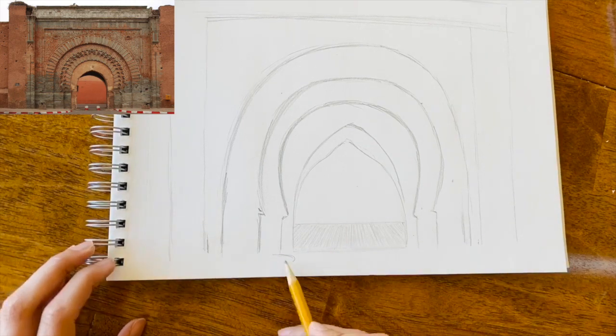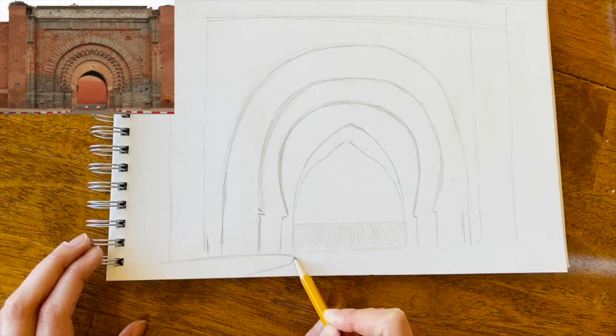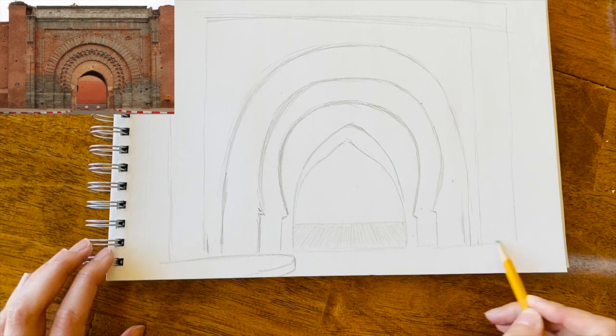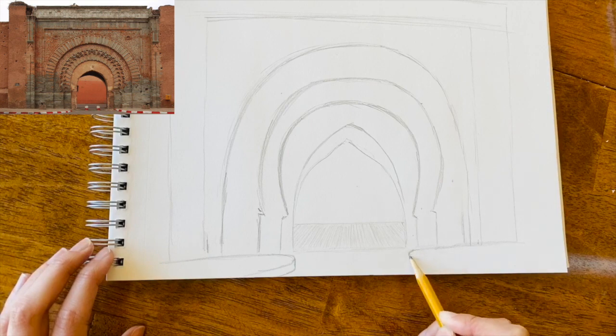Now I'm doing these straight lines where the wall meets the ground, and then this little curve shape, and then a straight line where the curve is, and then curving the bottom too. That way it's like the sidewalk. You have a nice entrance into the archway.